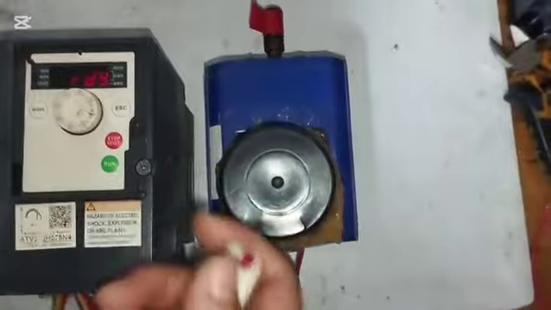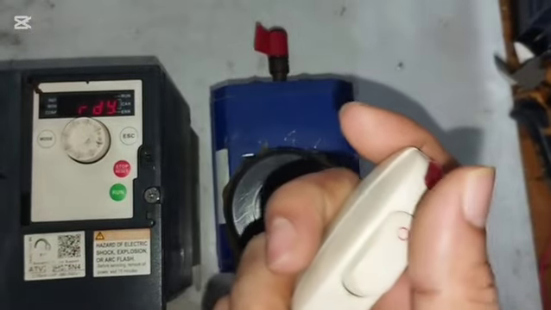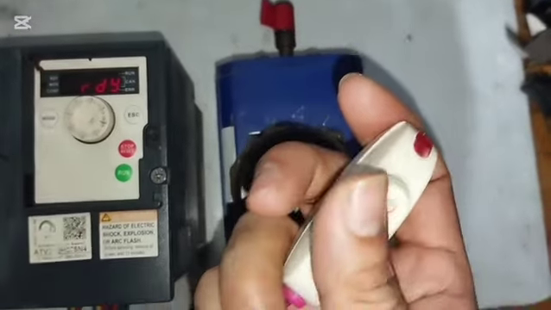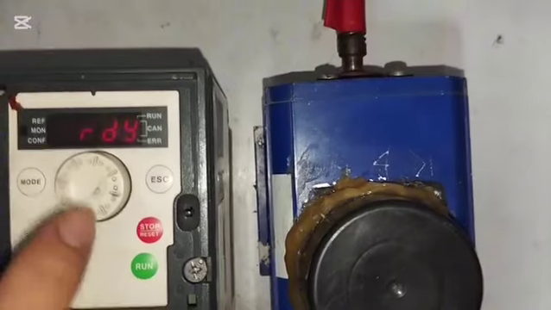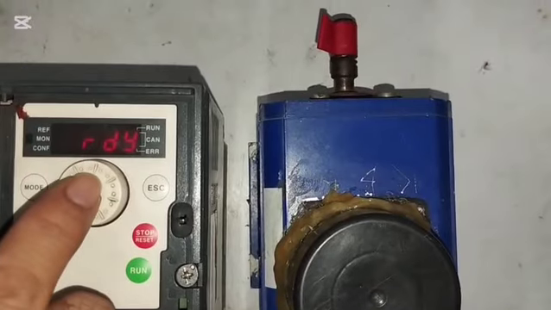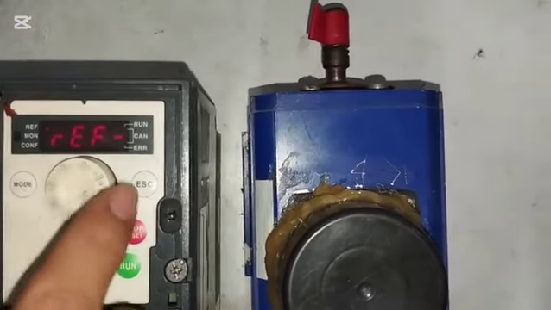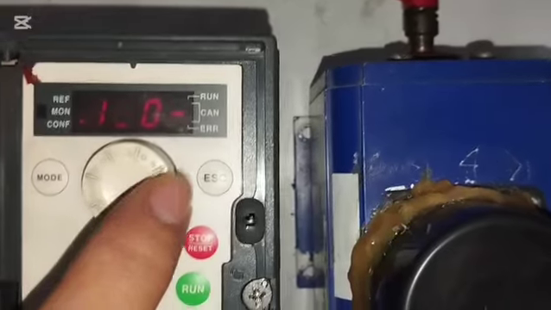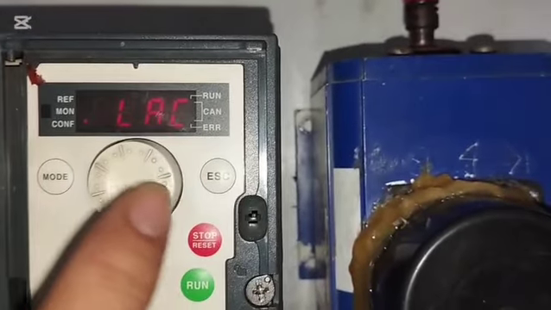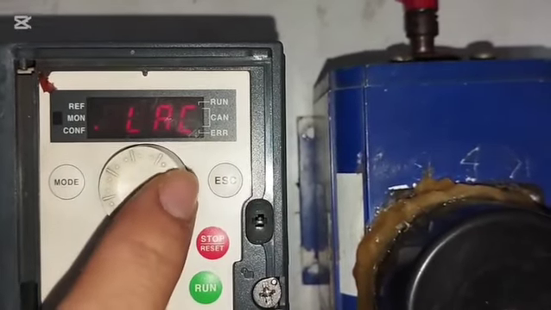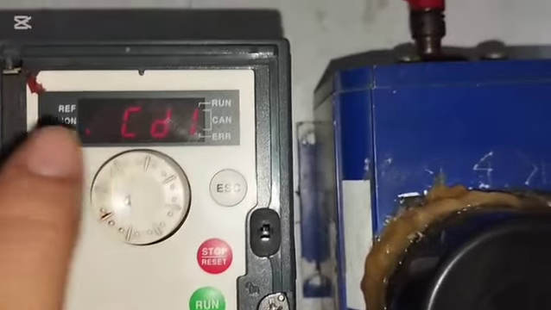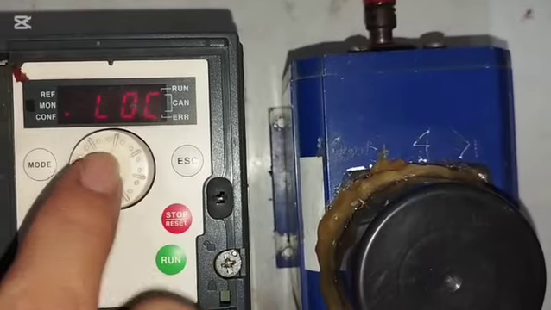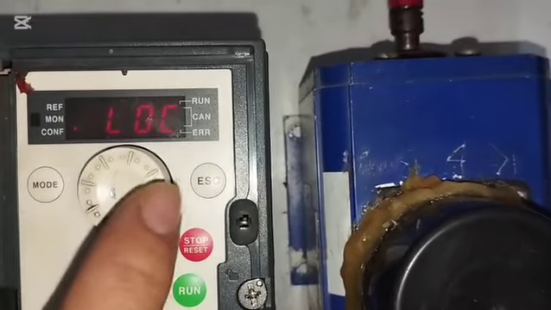Now we cannot run the motor from terminal, no run, need to change parameter. Okay, let's go to parameter again, CTL, CDI, press enter.